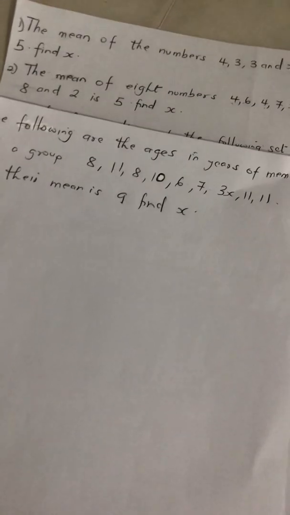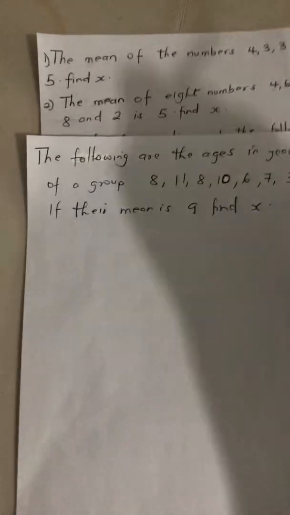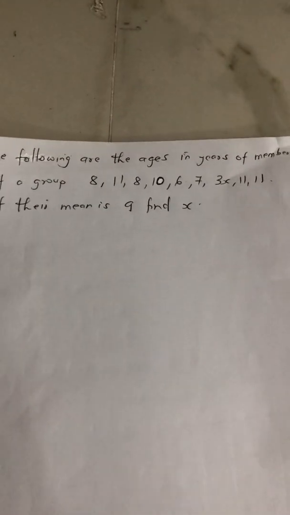So our next question says: the following are the ages in years of members of a group: 8, 11, 8, 10, 6, 7, 3x, 11, and 11. If their mean is 9, find x.